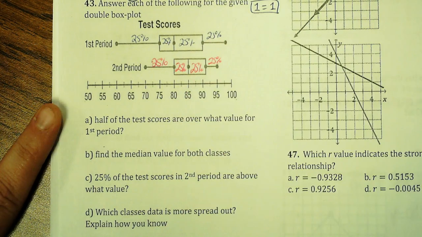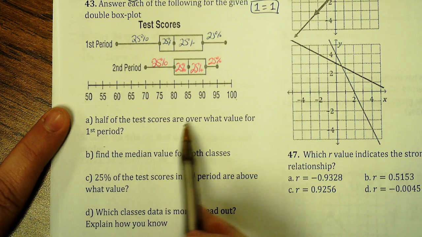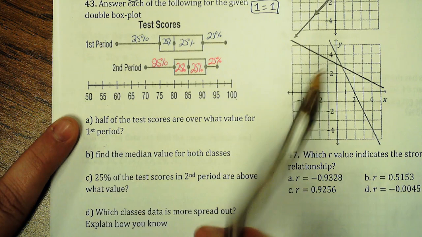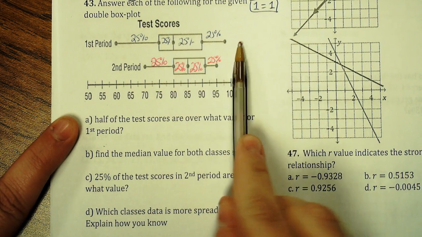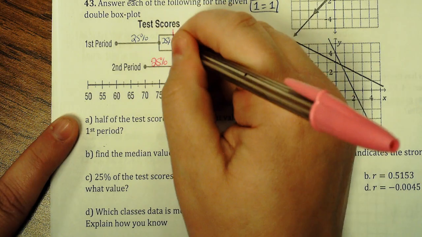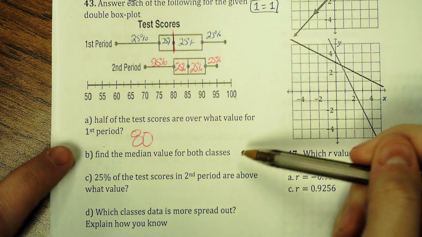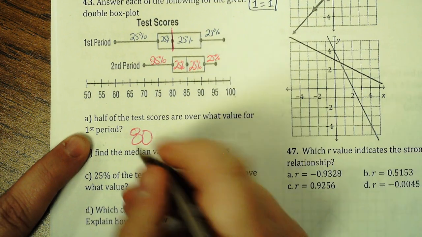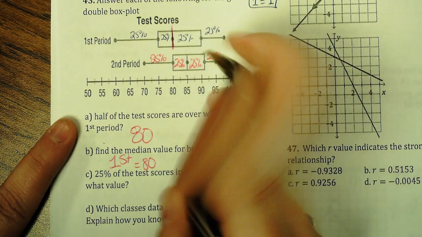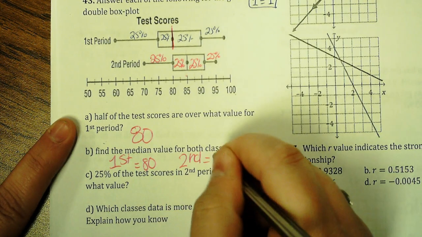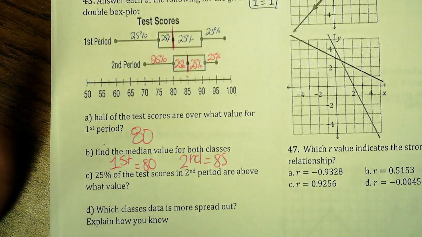25% in each quartile. Okay, half of the test scores are over what value for first period? Okay, 50% here, 50% here. Over what value is going to be the median here? And if we drop down, that should be 80. Find the median value for both classes. Okay, for first period, it's 80. For second period, it's 85. The median is the vertical line that's going to be inside the rectangle.